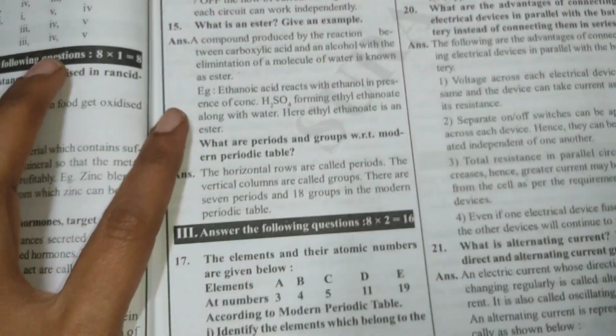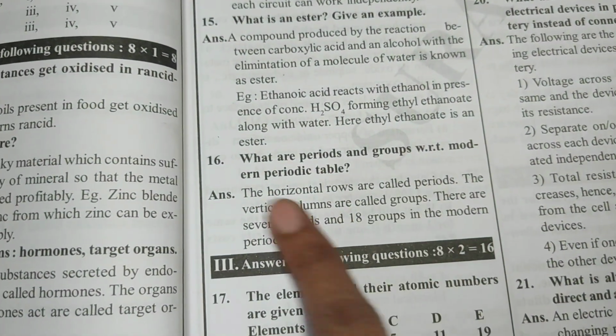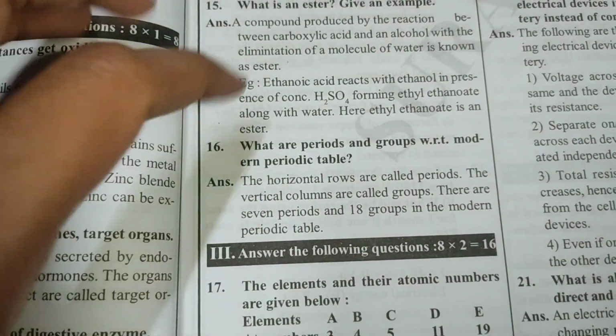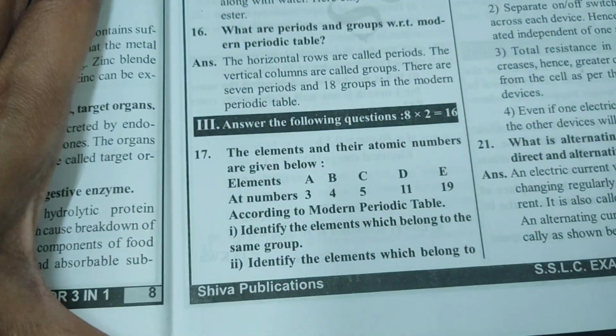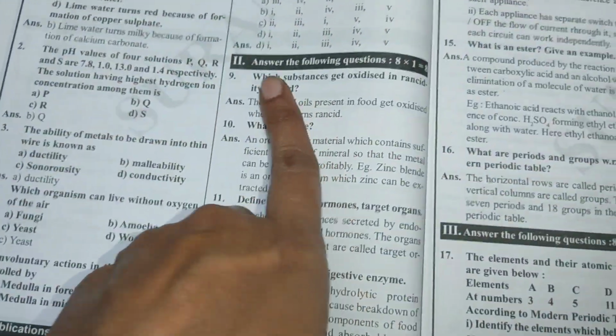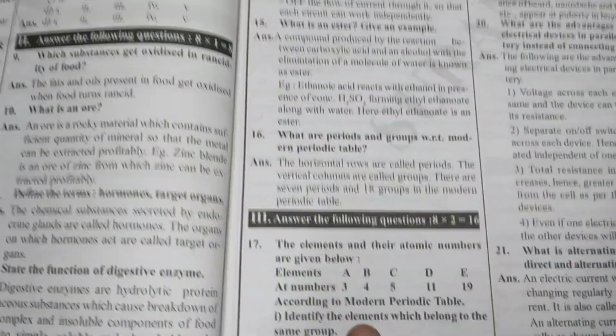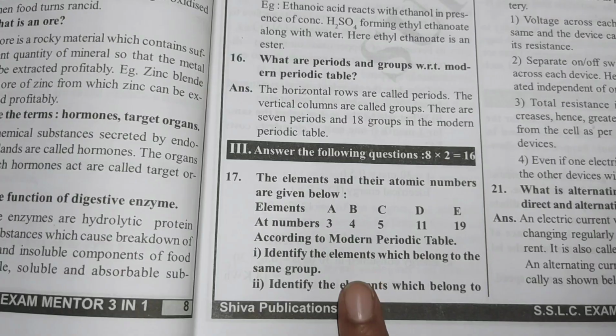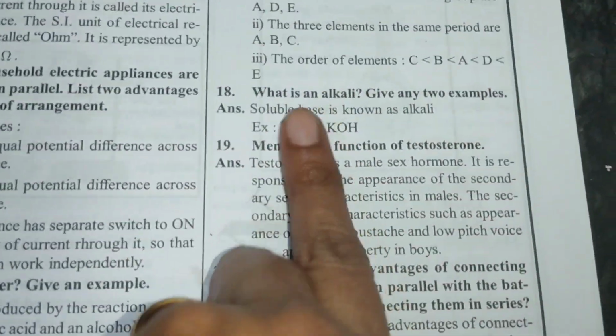Then the next question is, what are periods? This lesson is omitted this year, so no need. Next one, this also is omitted. So we completed the 1 mark questions. Now 2 mark questions. I think this is also omitted, so no need to explain. Next question I am going to.